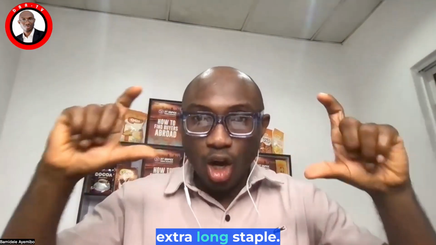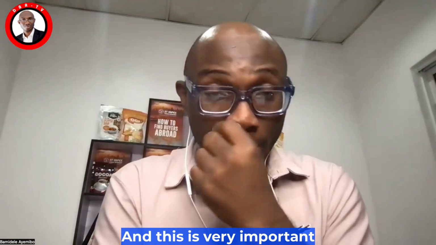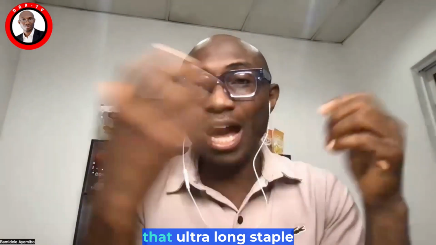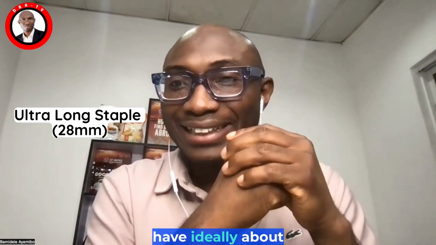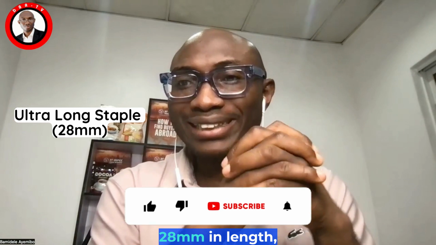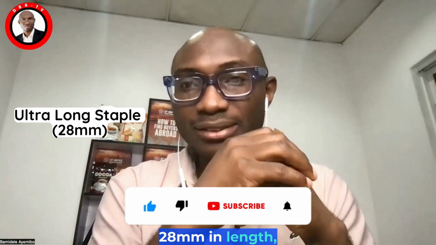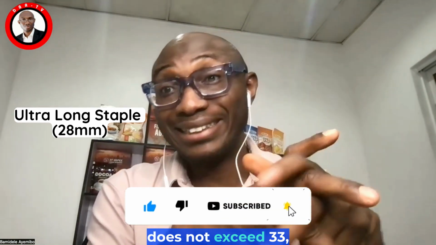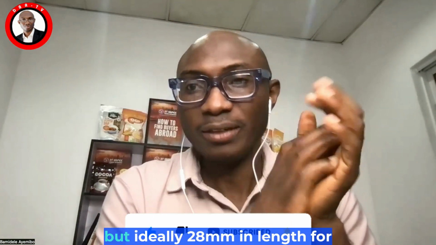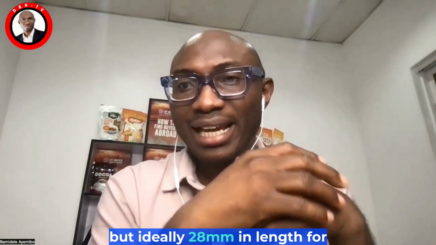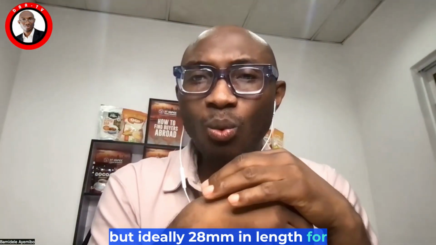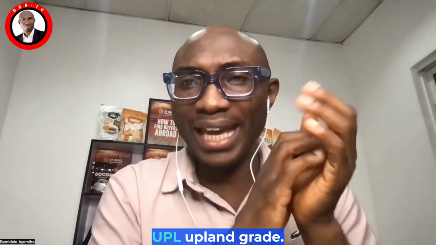And this is very important, because that extra long staple should ideally be about 28 mm in length, not exceeding 33, for what is called the upland grade.